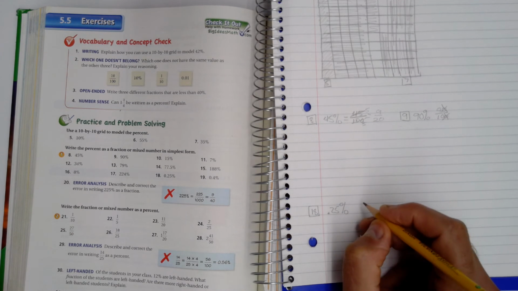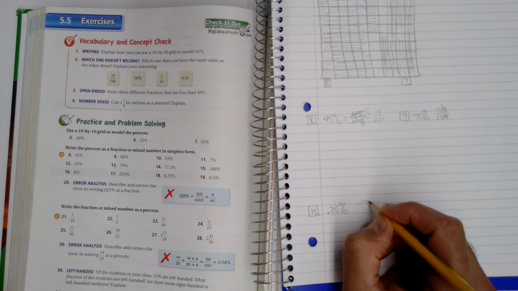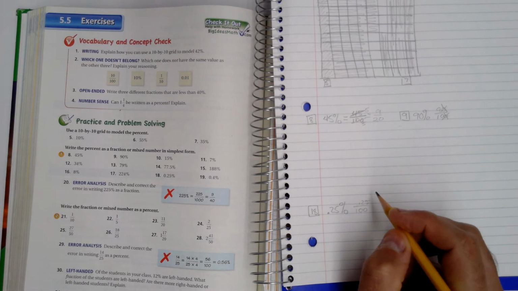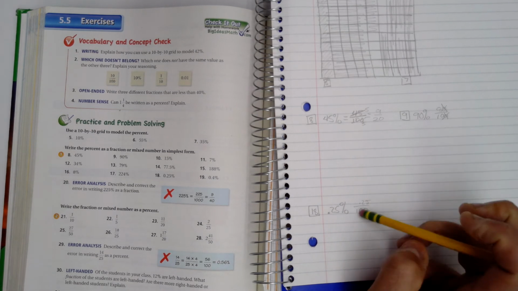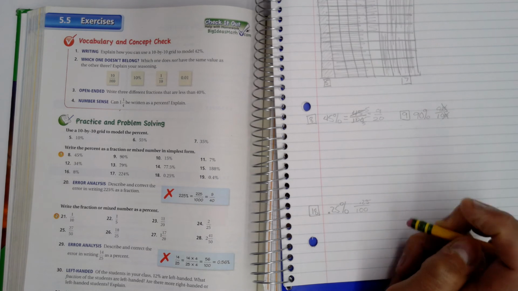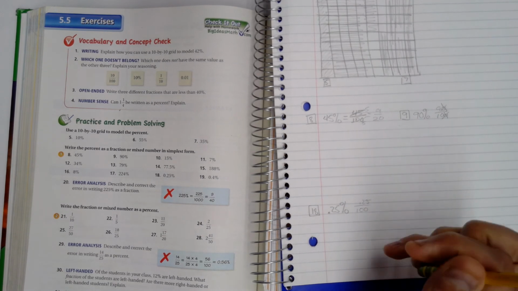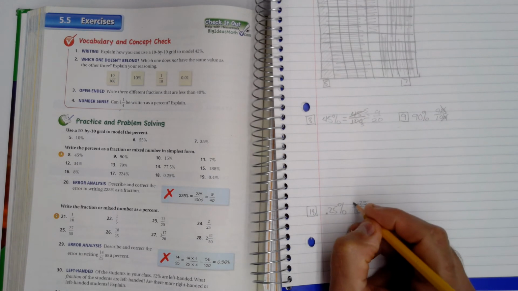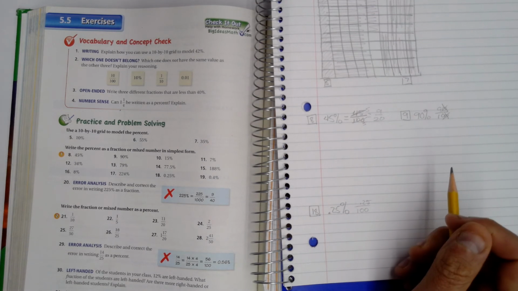So 0.25% would be 0.25 over 100, which is a problem. So 0.25 over 100 is not technically accurate, because it's still kind of a problem.